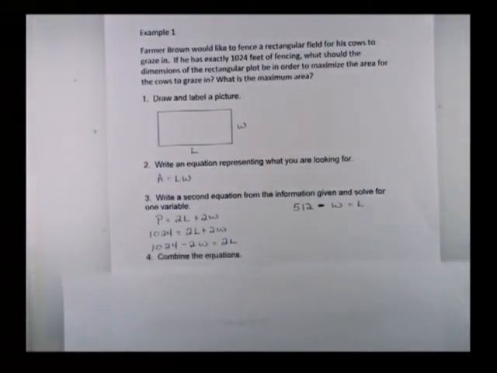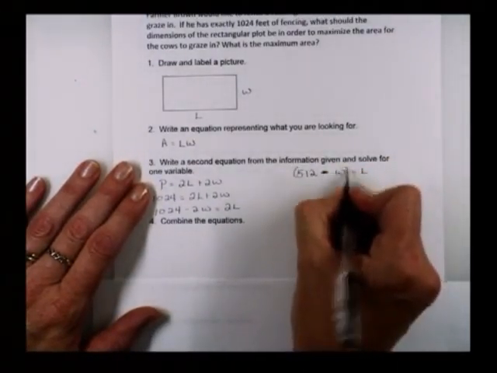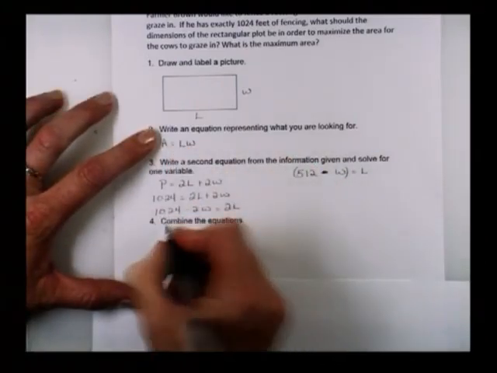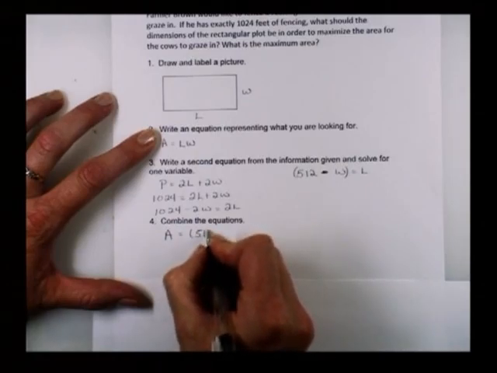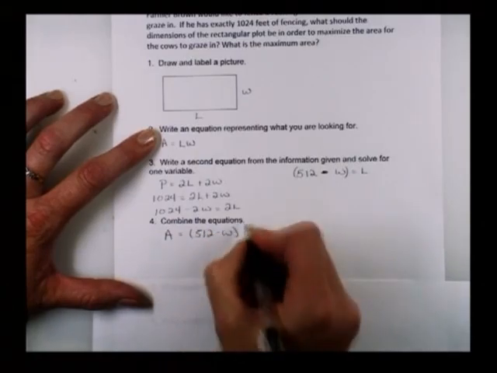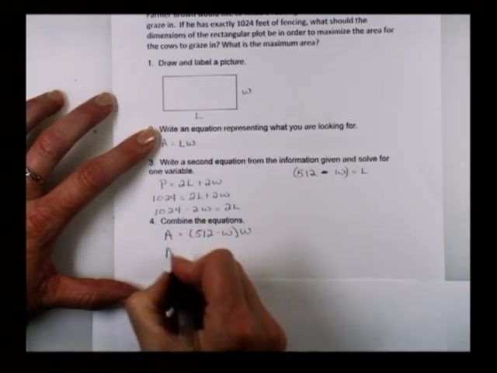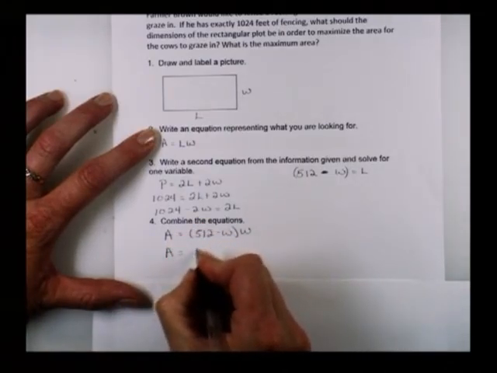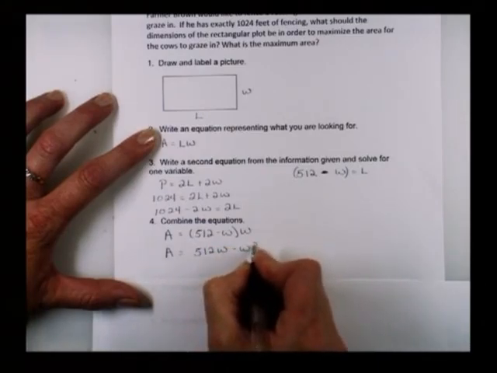All right, fourth step we know is to combine the two equations. So I'm going to substitute what L is equal to into my area formula. And then, of course, I'm going to distribute the W. All right, so far nothing new. It's the same thing that we did the other day.